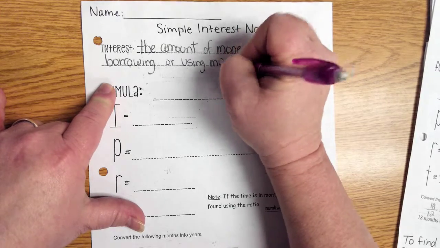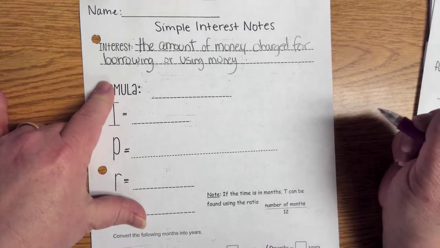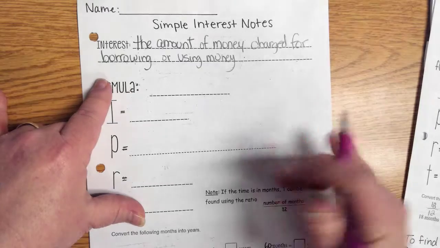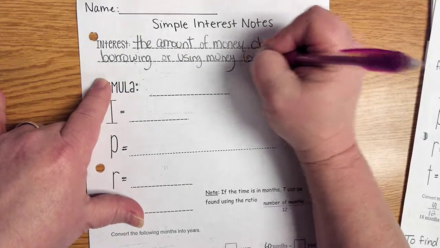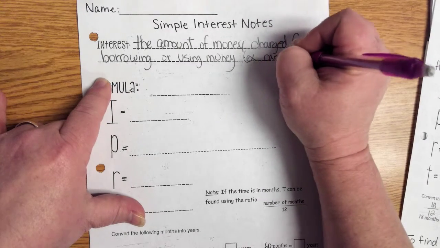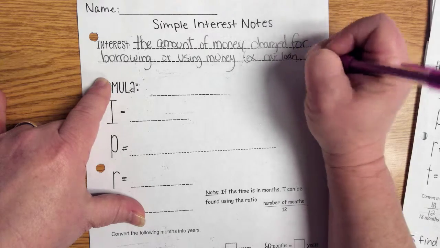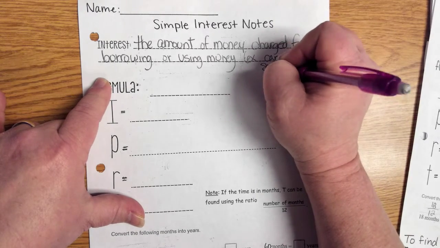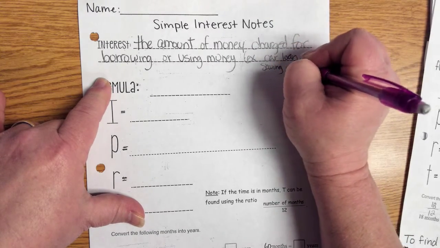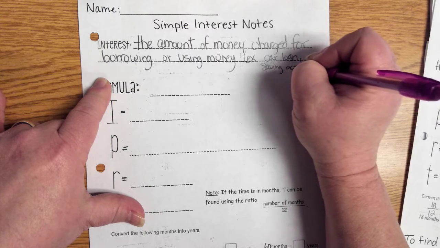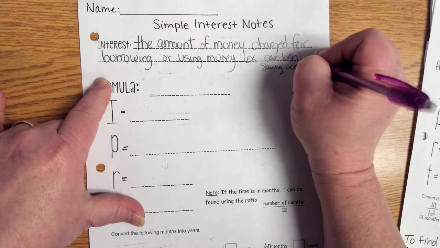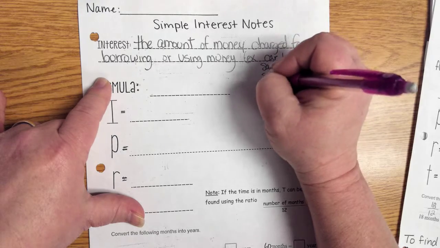That's an easy way to say borrowing money. Examples of that are a car loan, a house loan, a savings account. Most simple savings accounts give you simple interest, student loan.